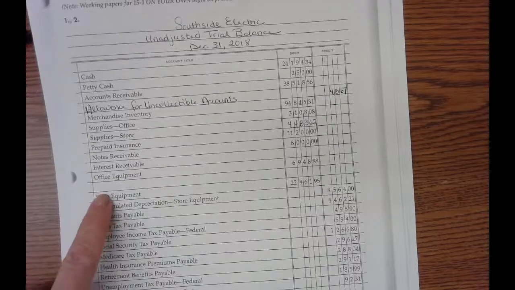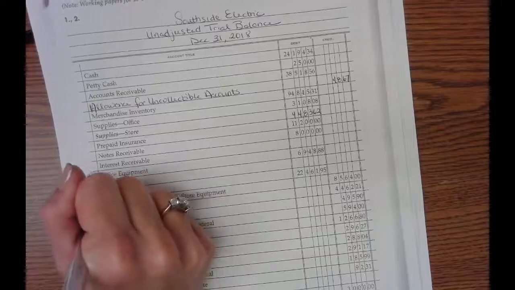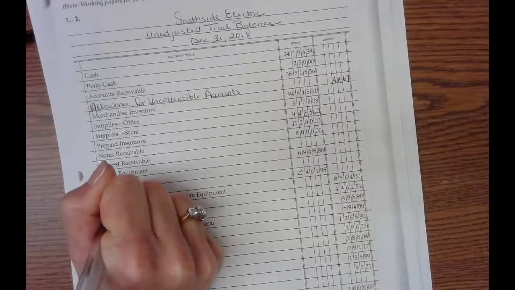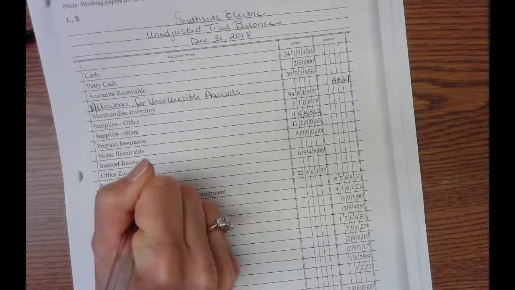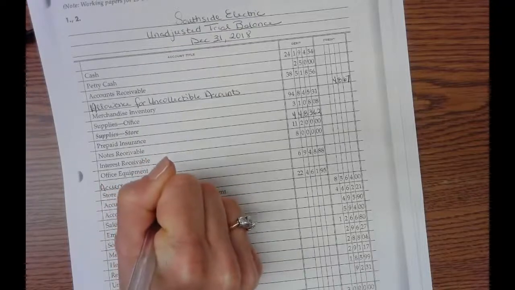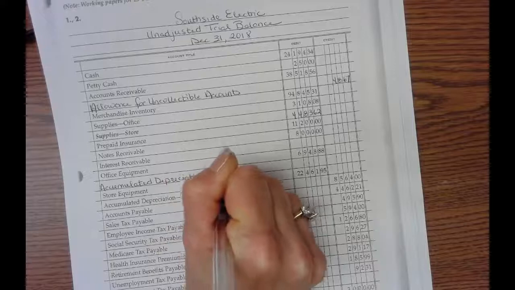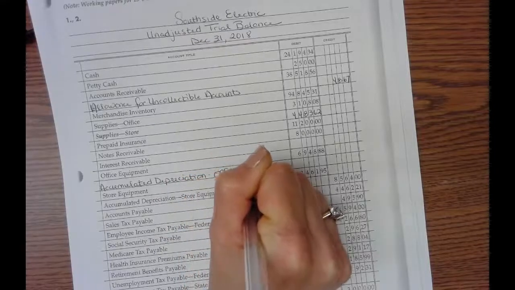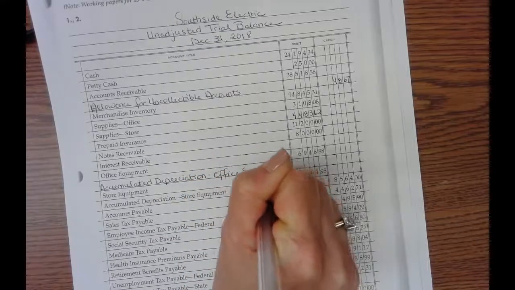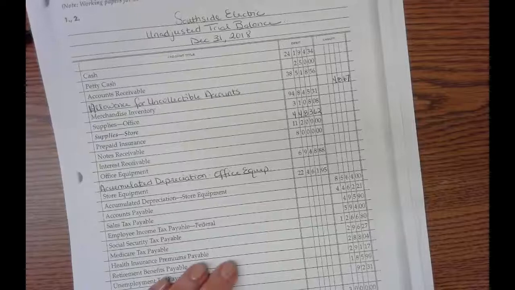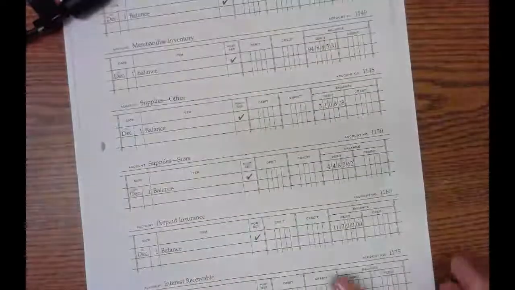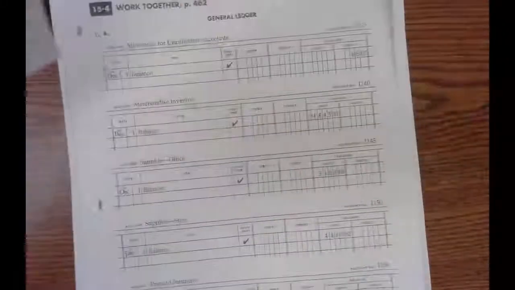The next thing they're asking us to do is accumulated depreciation for office equipment. So this blank line here, I will fill in accumulated depreciation for office equipment. And again, I'm going to go back into my general ledger, and let's see if we can find that. I can't.